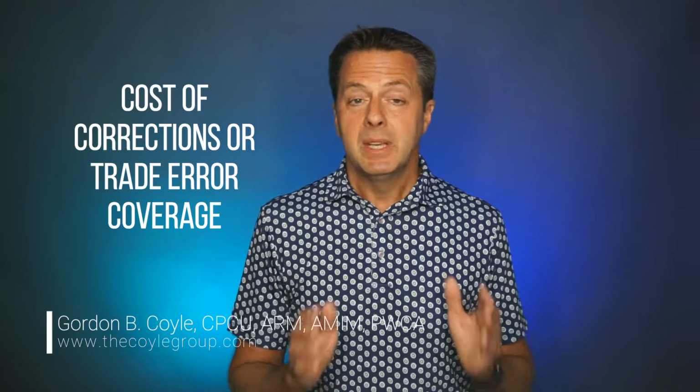So, cost of corrections or trade error coverage. What is it? This coverage is an endorsement to a D&O E&O policy for a financial services firm, such as a hedge fund, a private investment fund, or a registered investment advisor. The endorsement covers the cost that an investment professional incurs to mitigate or correct the direct damages to an investor that arises from a trade error.